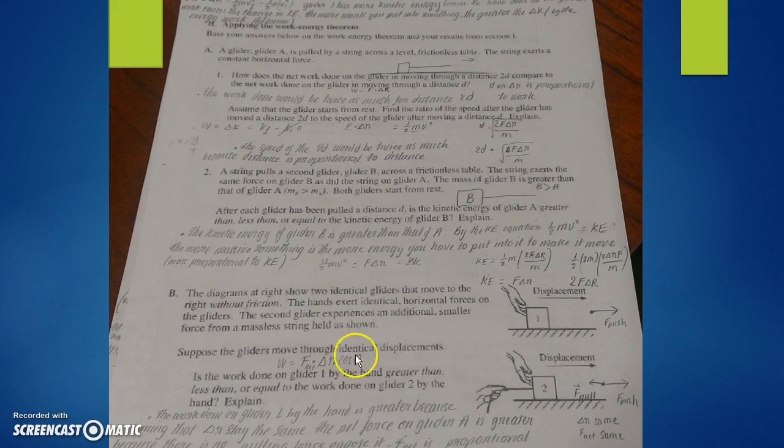So the work done on glider 1 by the hand is greater because, assuming that delta r stays the same, the net force on glider A is greater because there's no pulling force opposing it. So F net is proportional to the work done. So work equals delta K equals 1/2 m v final squared minus 1/2 m v initial squared.